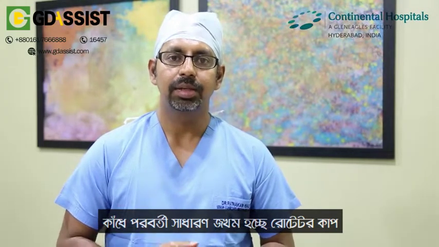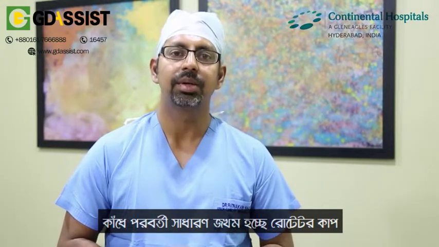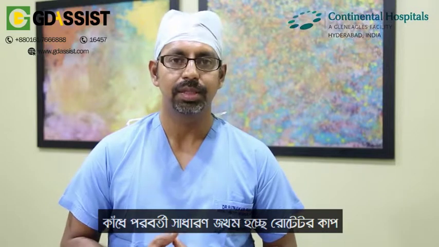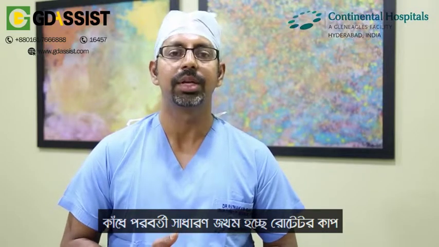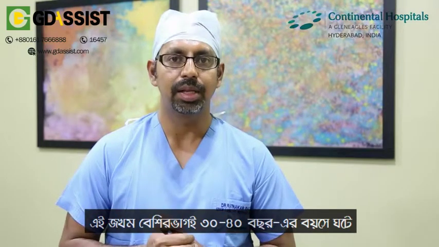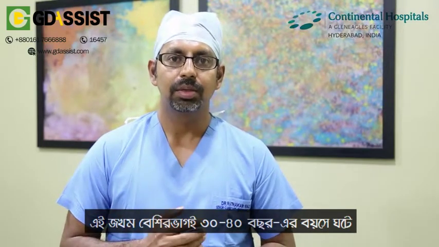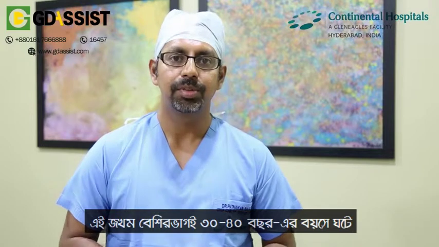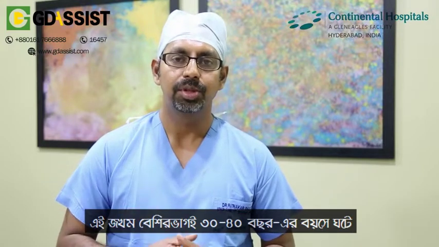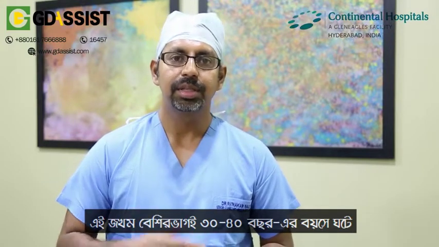The next common injury in the shoulder is the rotator cuff. The rotator cuff is the four muscles which are very important for all patients. This type of injury is usually seen at 30 to 40 years, and in elders also, because of bone spur formation. Sports injuries mostly occur with a fall. If you fall on an outstretched hand, obviously the cuff can get torn.